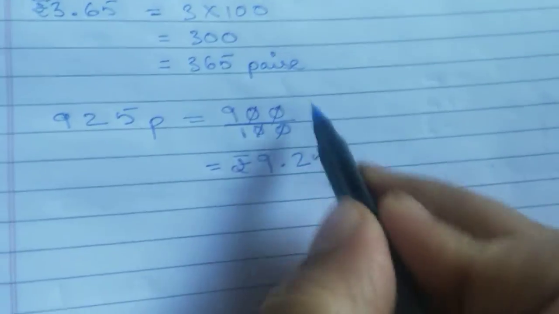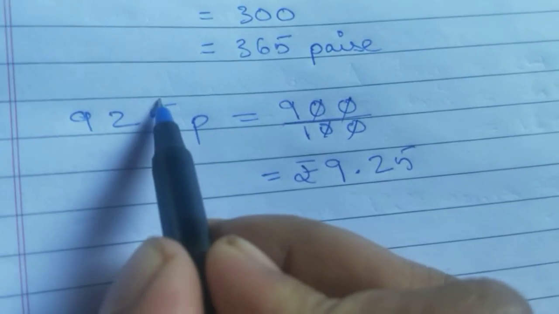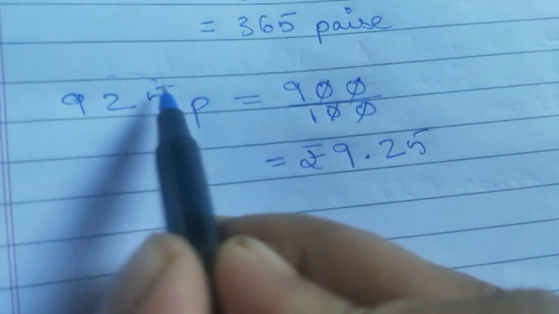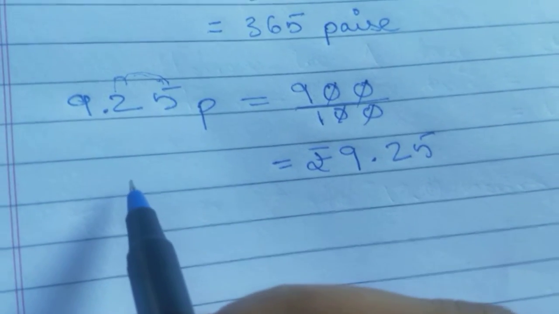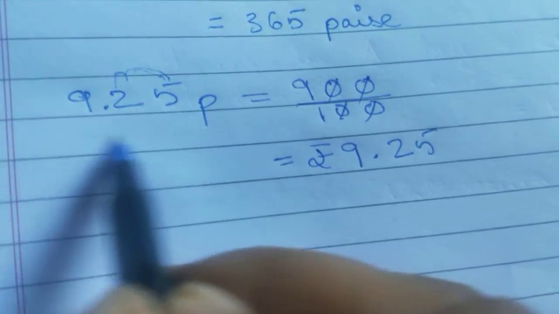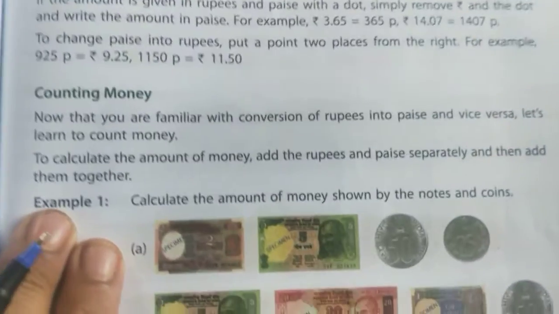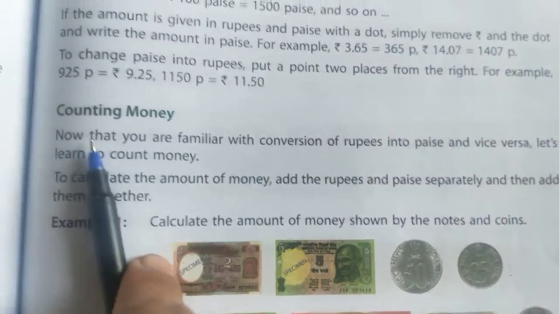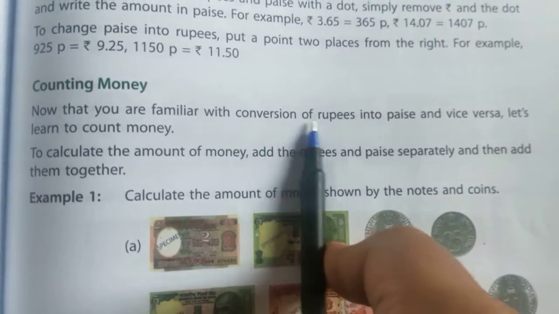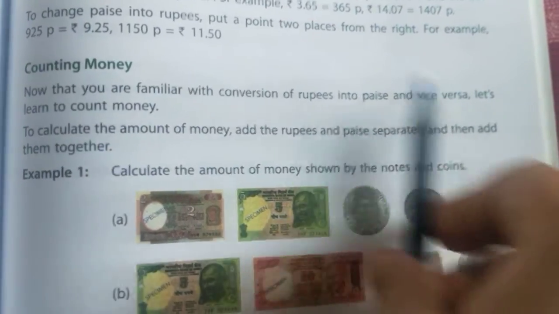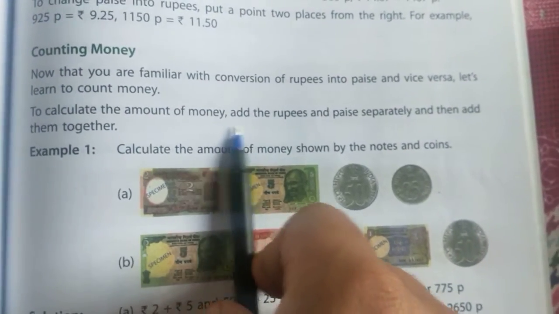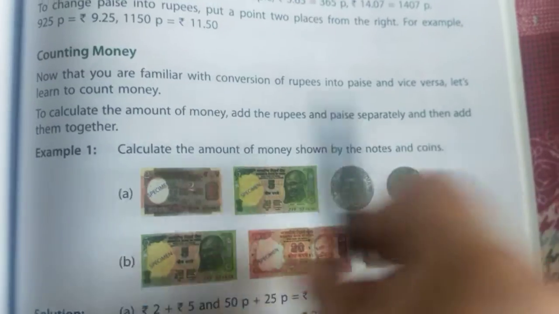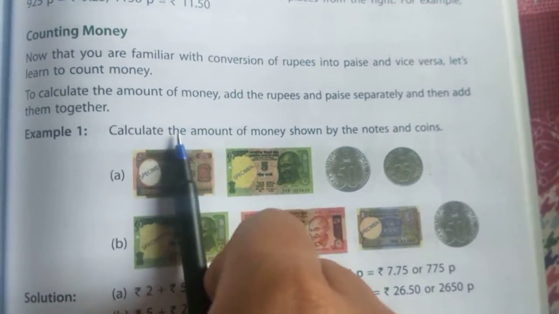Okay, so instead of going through this whole process, you simply move 2 digits, 1 and 2 digits, and put a dot over here. You will get the amount in rupees and paise. Okay, now counting money. Now that you are familiar with conversion of rupees into paise and vice versa, let's learn to count money. How do you count money? To calculate the amount of money, add the rupees and paise separately, then add them together.